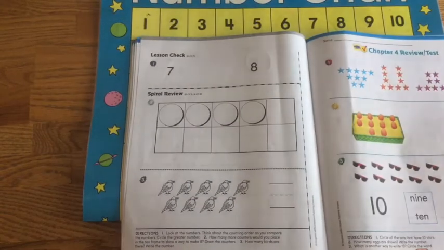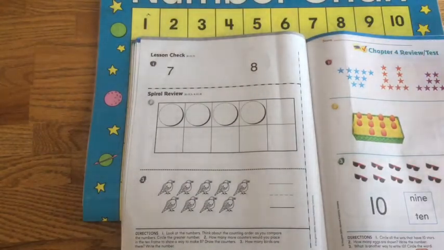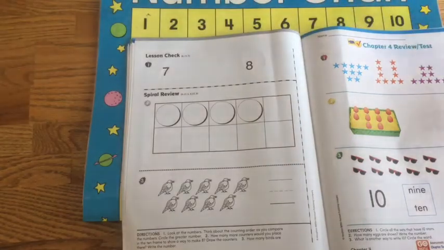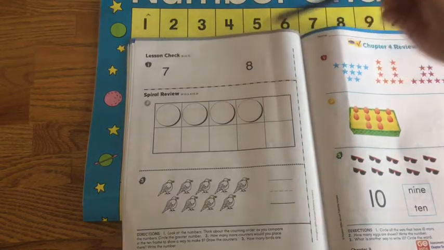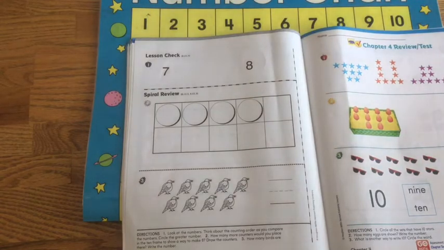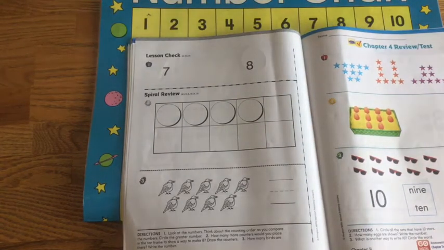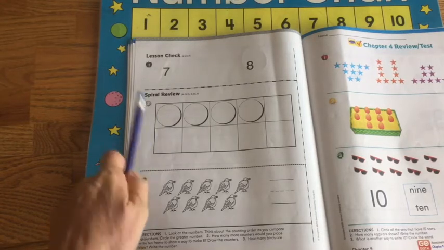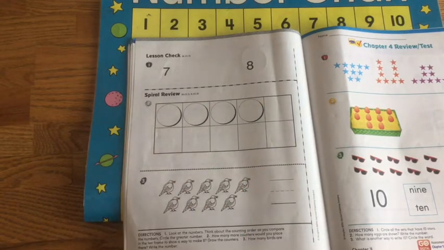All right, last page. Look at the numbers. Think about the counting order as you compare the numbers. Circle the number that is greater. Okay, 7 or 8. Look at your number line. Which number is greater? Number 2. How many more counters would you place in the 10 frame to show a way to make 8? So they give us 1, 2, 3, 4. You need to draw some more counters until you get to 8. How many birds are there? Write the number. And that's it.